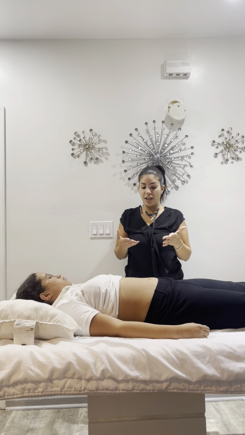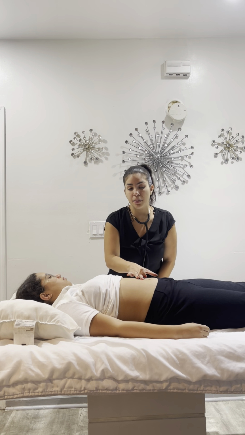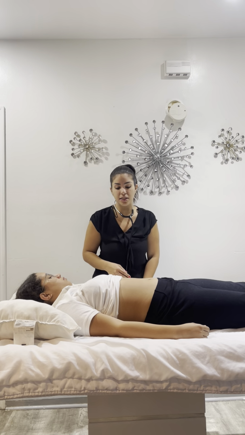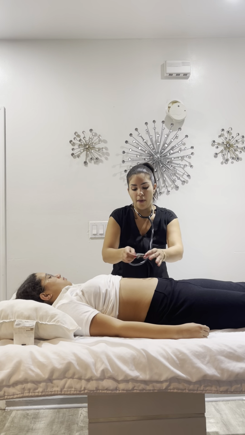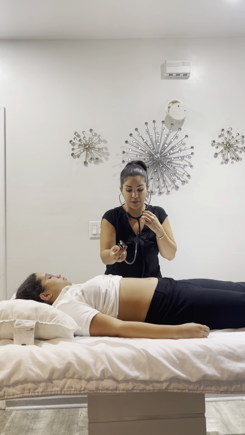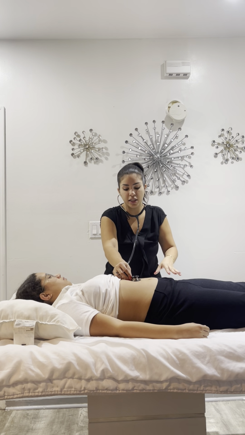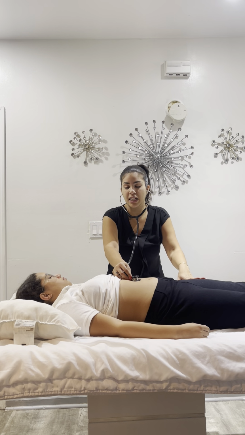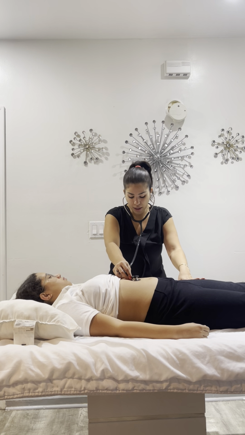Okay, now we're gonna auscultate for the aorta, which is about 2 centimeters above the umbilicus in the middle, right here. So I'm gonna start listening with the diaphragm. And here we're just looking to see if we can hear any bruit. I'm not able to hear any.